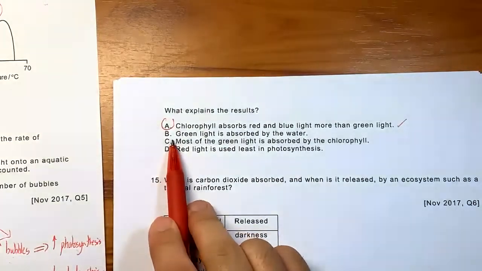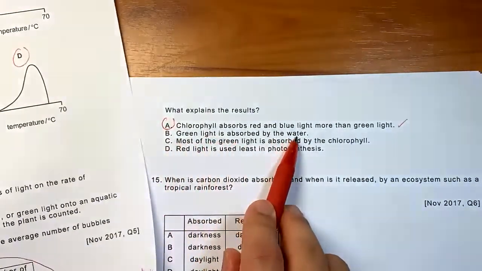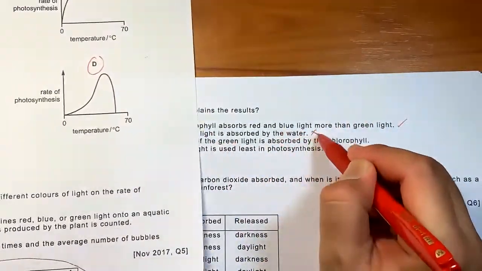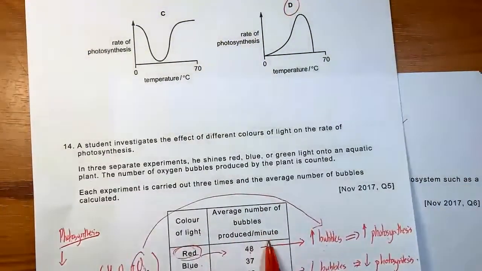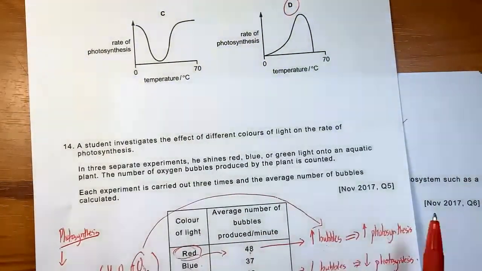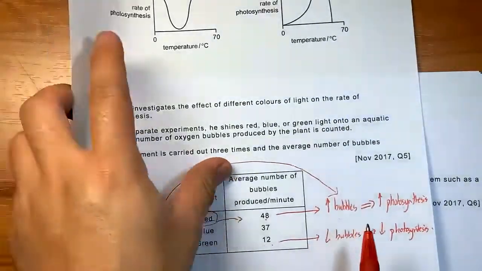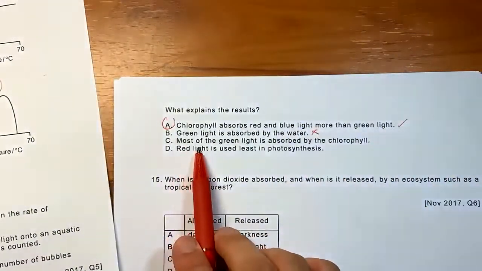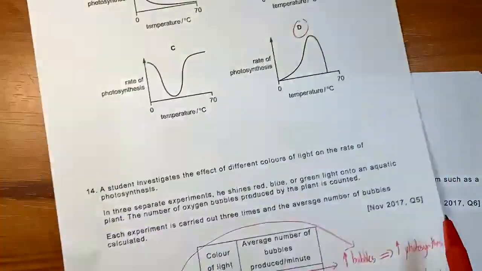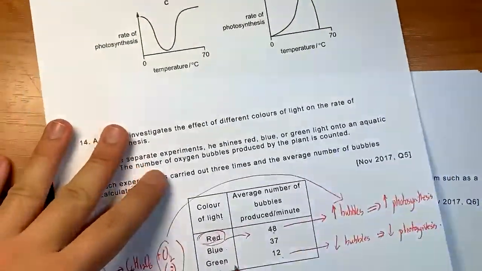B, green light is absorbed by water. No. Why? Because they don't say anything about green light being absorbed by the water. There is no data telling you that the green light is absorbed by water. So that's why the answer is not B. C, most of the green light is absorbed by the chlorophyll, which is not supported.